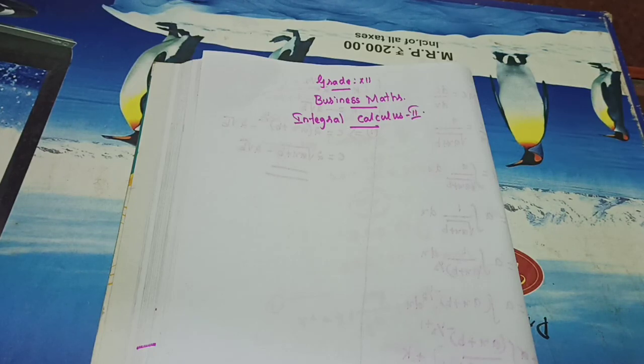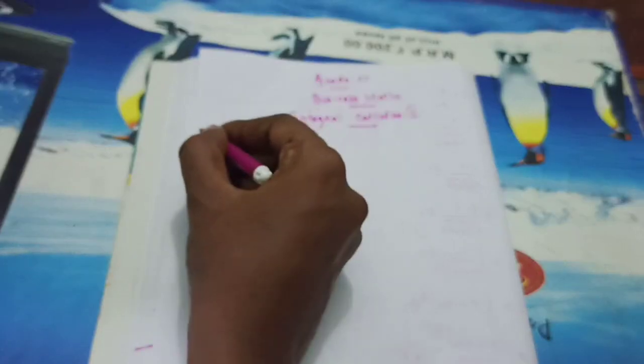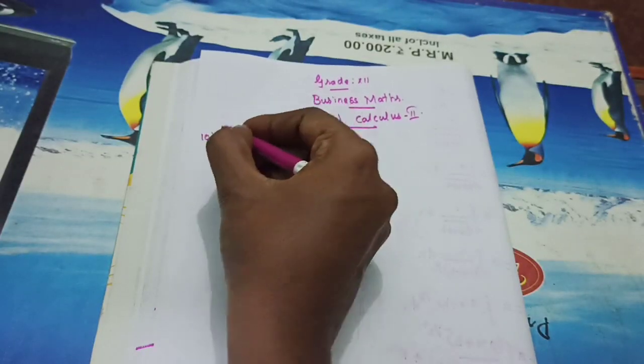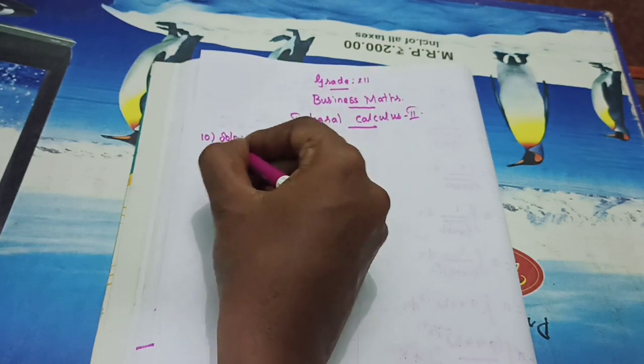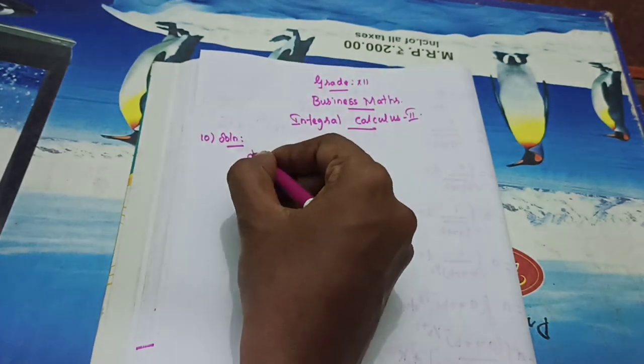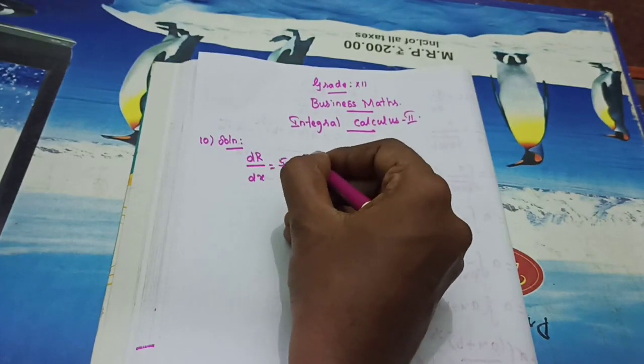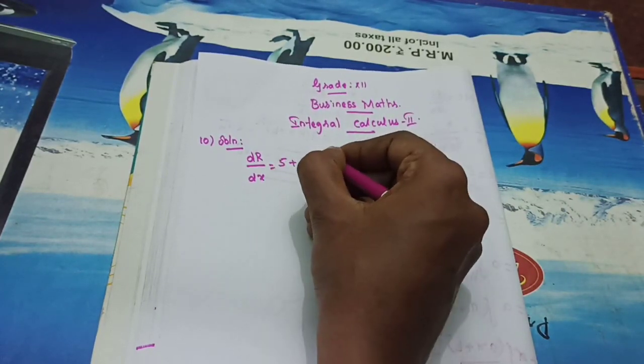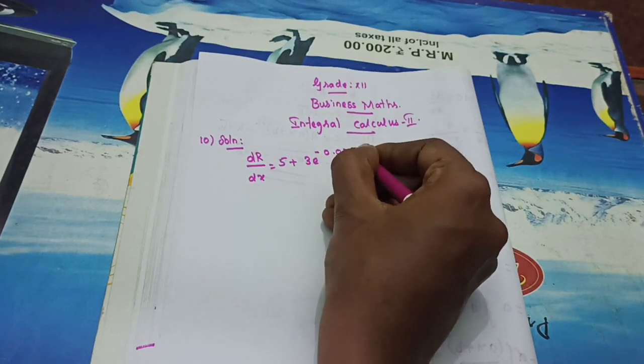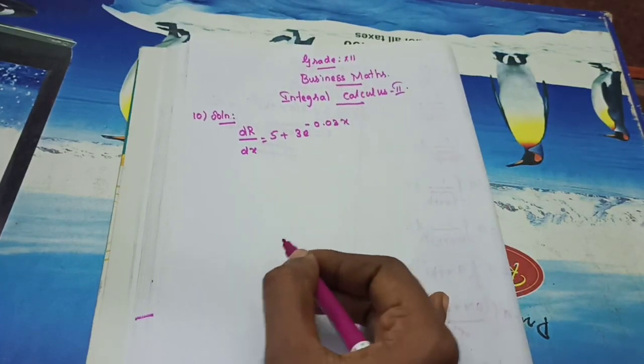Okay students, so here what do they say? Marginal revenue. So marginal revenue means dR by dx. Okay, so when I'm teaching the examples I tell. So that's the value given. Solution: marginal revenue is given, so that is dR by dx. The value is given as 5 plus 3 into e power minus 0.03x. Okay, so now you can integrate.